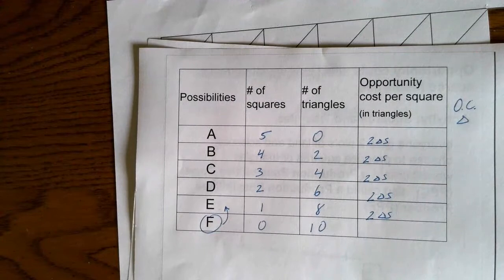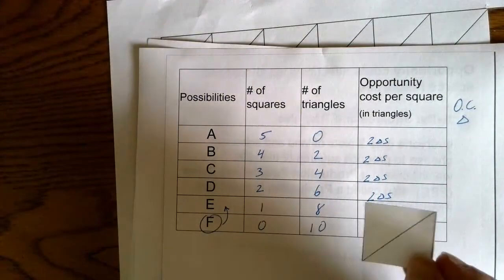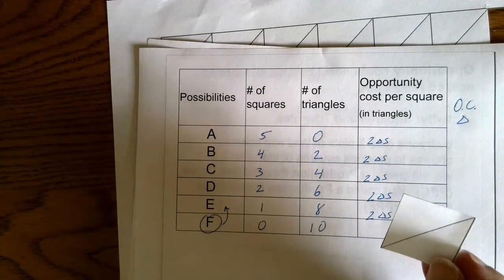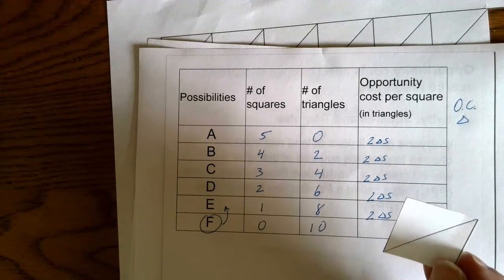Most students pretty quickly realize it's half a square. Some of them want to argue, though, well, you had to give up a whole square, right? In order to get a triangle from this, you have to give up a whole square. And that's where I like to jump to the relevant real-world comparison and point out that, sure, that is true in this case.